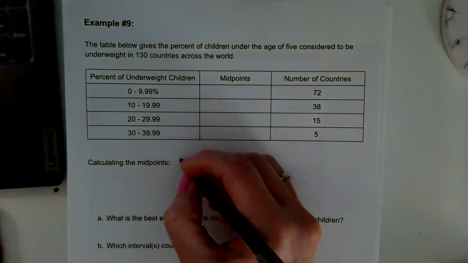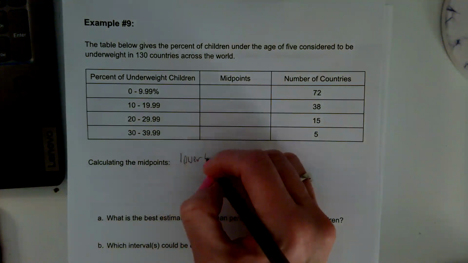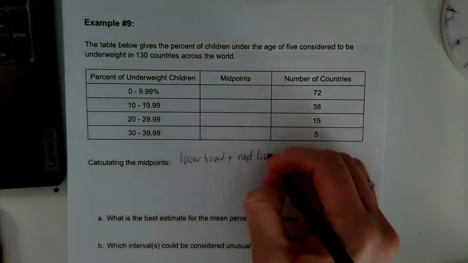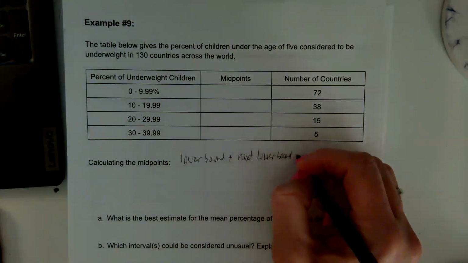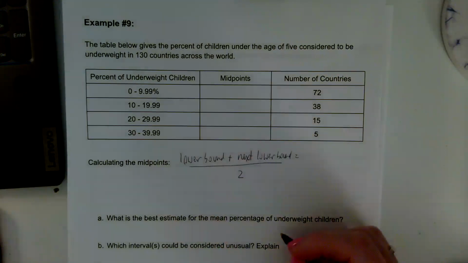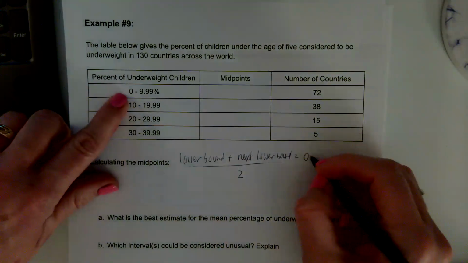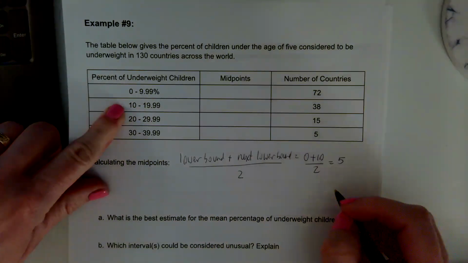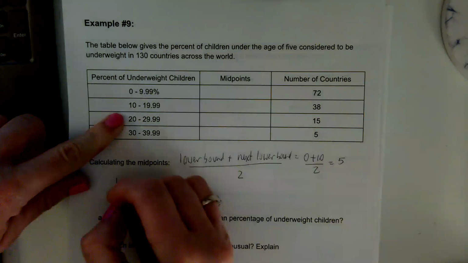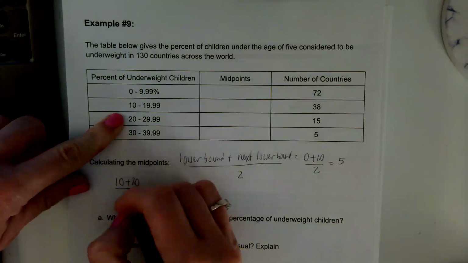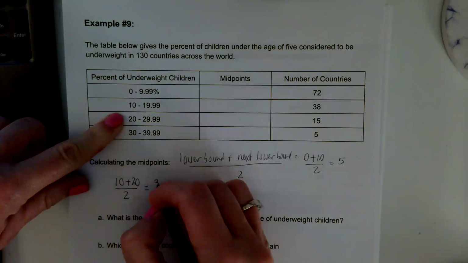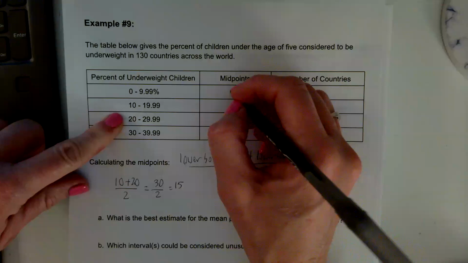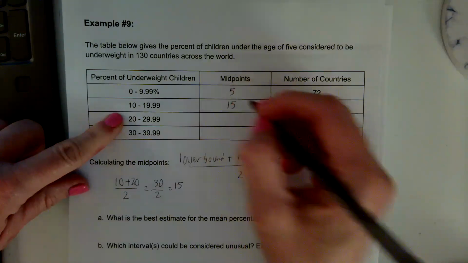So midpoints are taking the lower bound plus next lower bound and dividing by 2. So the first one is going to be 0 plus 10 divided by 2 is going to be 5. And then the next one is going to be 10 plus 20 divided by 2 is 30 divided by 2, which is 15. So let's go ahead and put those up here.